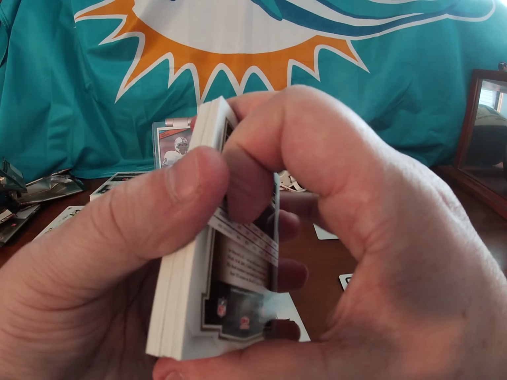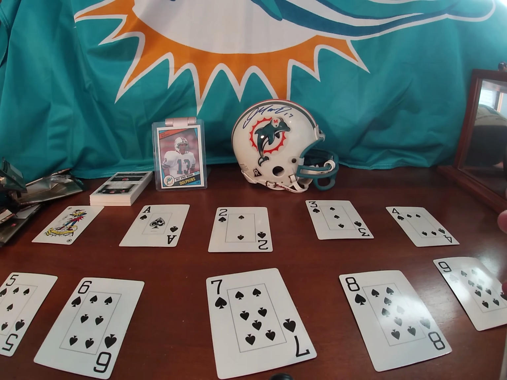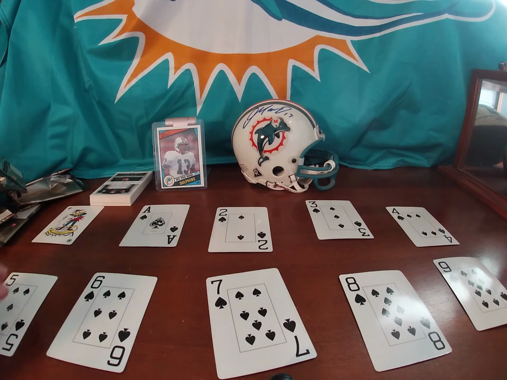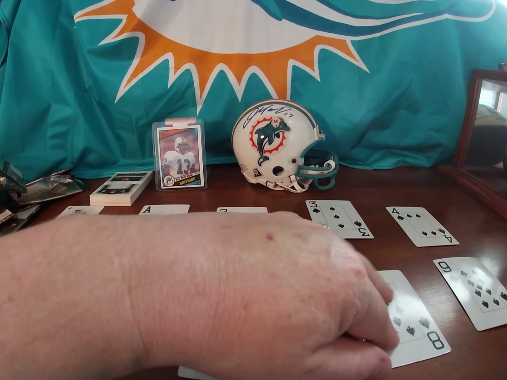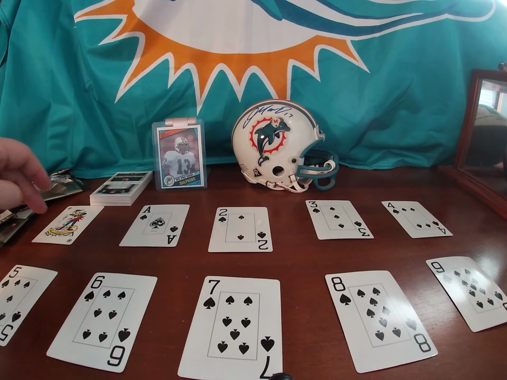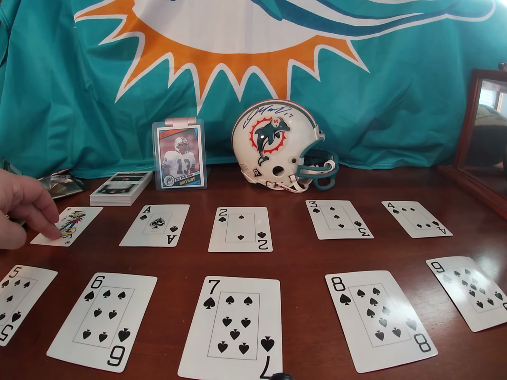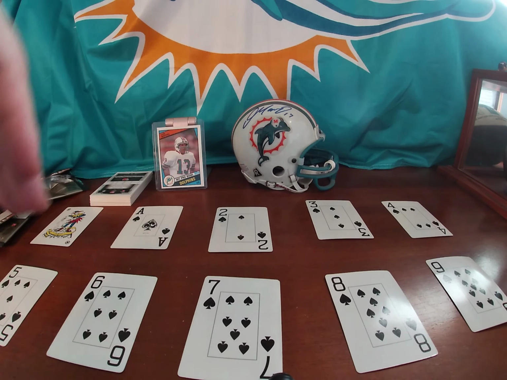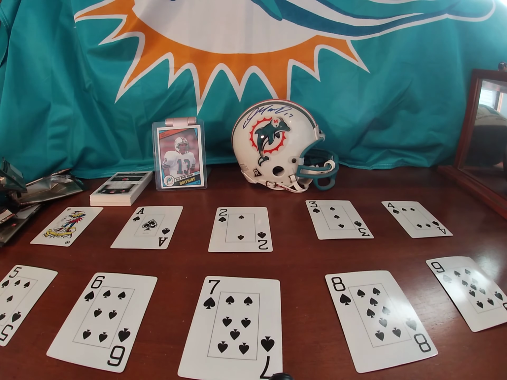So here's what I do. I got my cards laid out. Again, the playing cards I'm using here, you can use 3x5 cards, any way you see works best for you. Remember, the joker up here is number 0, the ace is 1, and so on and so forth until 9.